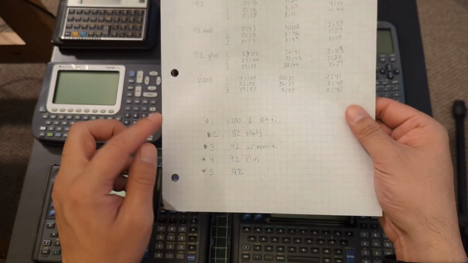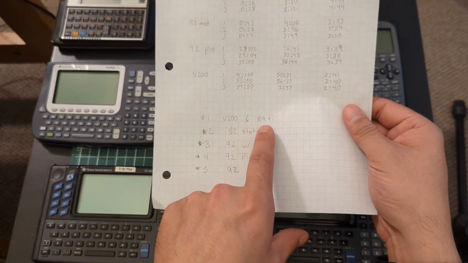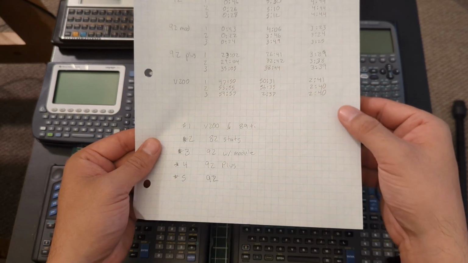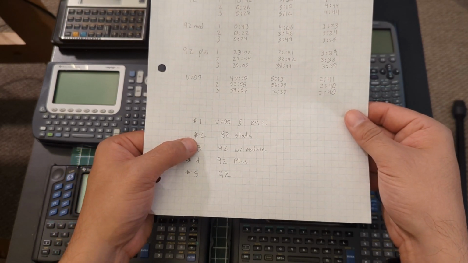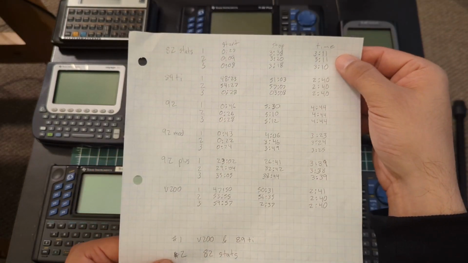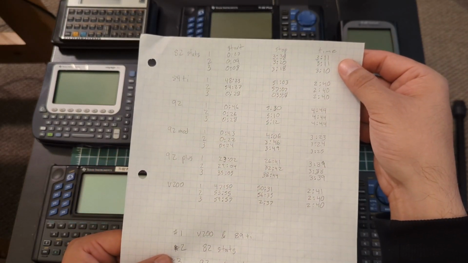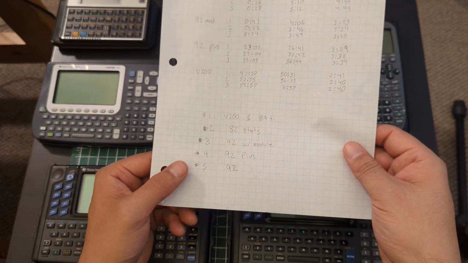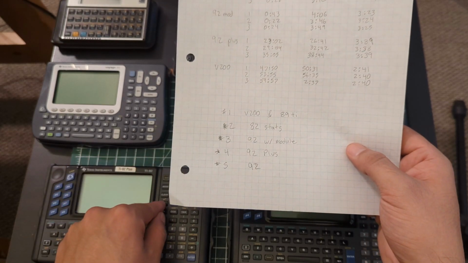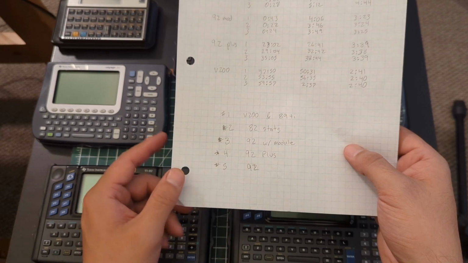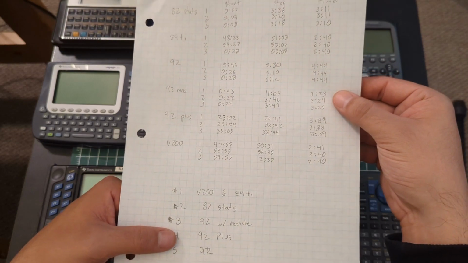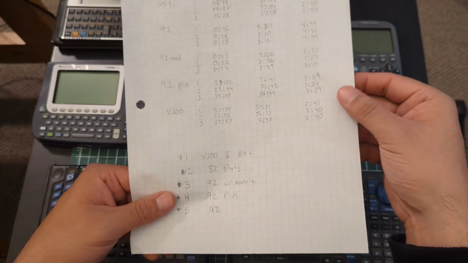Based on that, the V200 and the 89 Ti are basically tied at 2 minutes and 40 seconds. Surprisingly, the 82 Stats was the next fastest with about 3 minutes and 10 seconds, maybe 3 minutes 11 seconds. Then the 92 with the expansion pack was the third fastest, about 3 minutes and 24 seconds average.